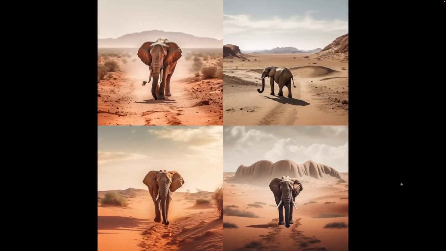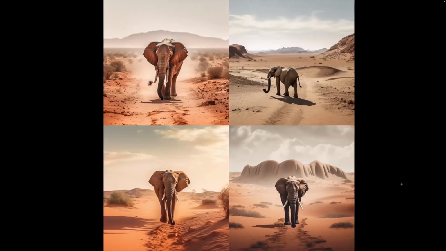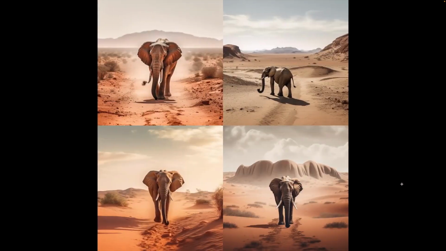Finally, version 5.1, not in the raw version, created this. Also very detailed in my opinion, a great looking elephant, lots of awesome shadows. In this specific example here, personally, I think that 5.1 raw creates the better images. But as mentioned, this obviously depends on the prompt and what you want to display. So for this module, we'll stick to version 5.1. And I can tell you already, we will create amazing images with this version.